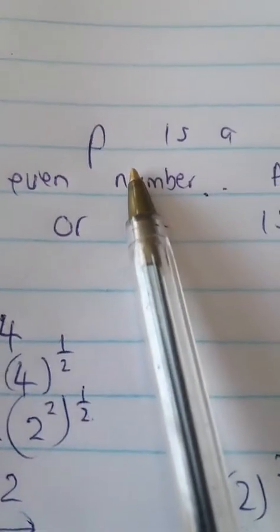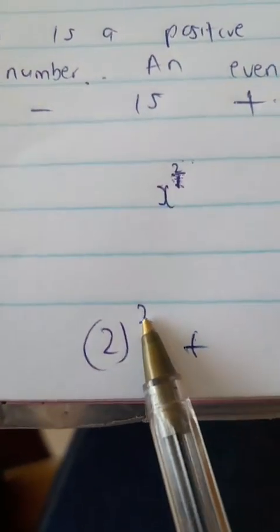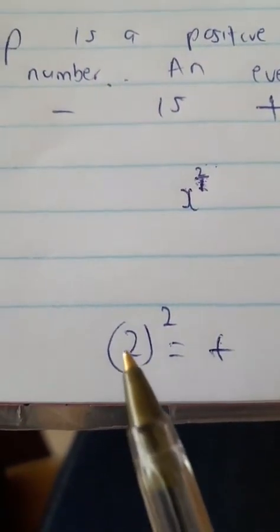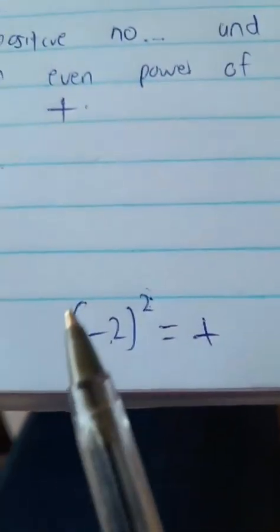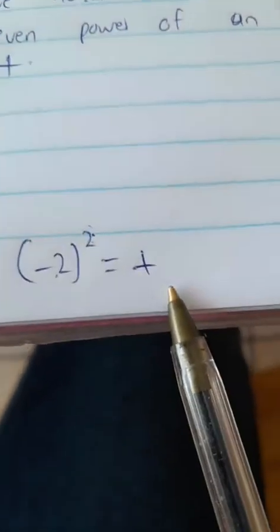and m is an even number. We know that an even power of a number, positive or negative, is positive. The even power of any number, whether it's positive or negative, will give me a positive answer. Obviously 2 squared is positive 4. Negative 2 in brackets, the whole thing squared, gives me a positive answer.